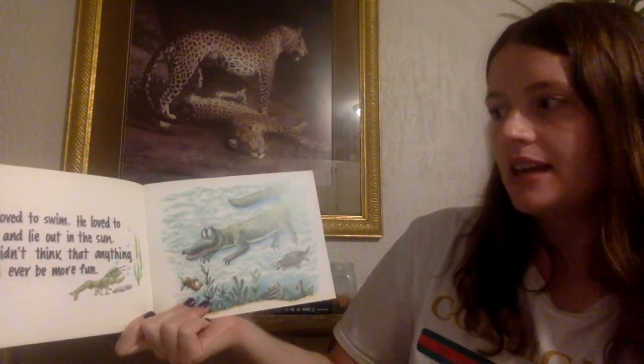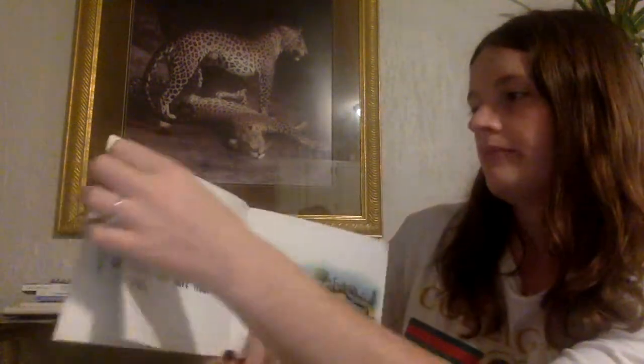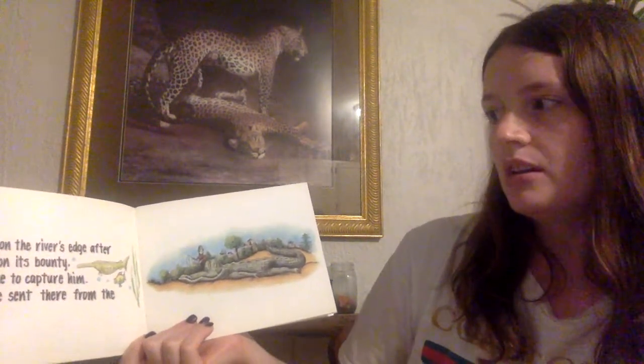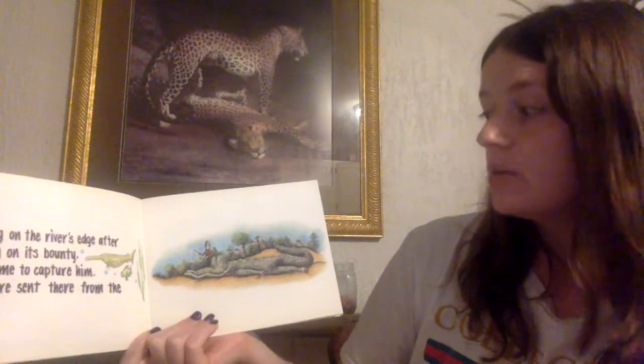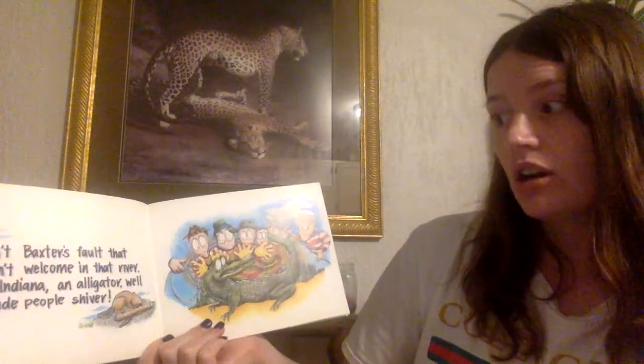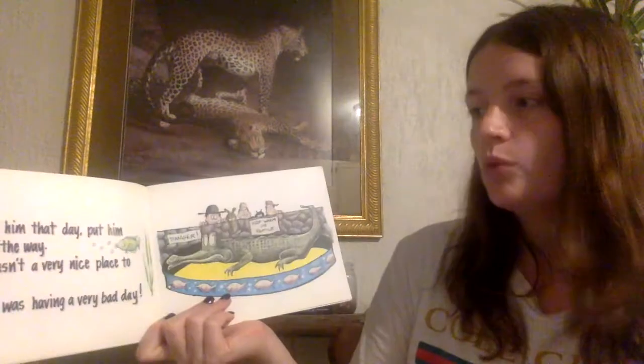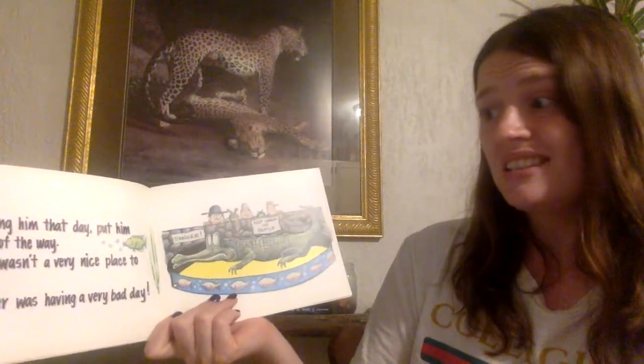He didn't think that anything could ever be more fun. Napping on the river's edge after feasting on its bounty, men came to capture him. They were sent there from the county. It wasn't Baxter's fault that he wasn't welcome in that river, but in Indiana, well, an alligator, that made people shiver. Moving him that way put him out of the way. That wasn't a very nice place to stay.